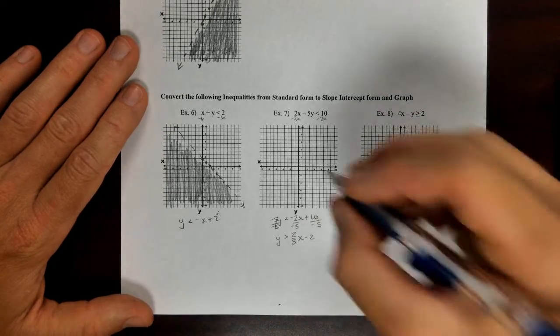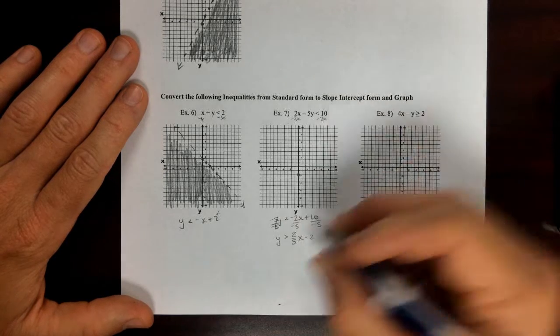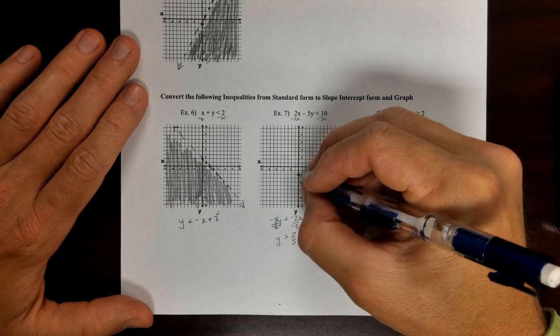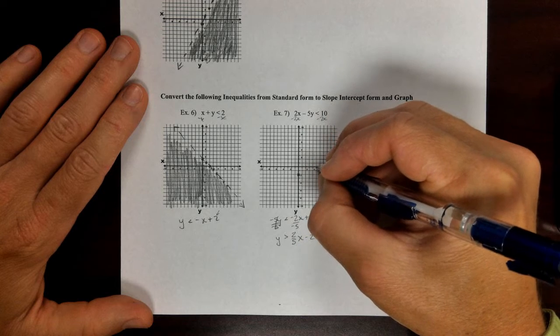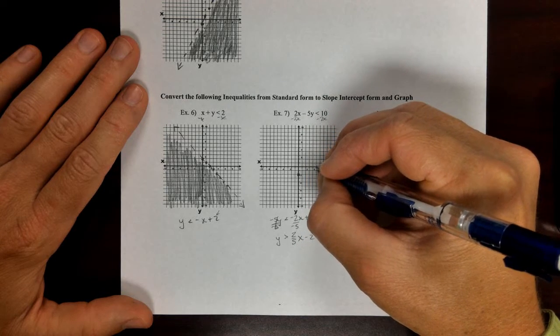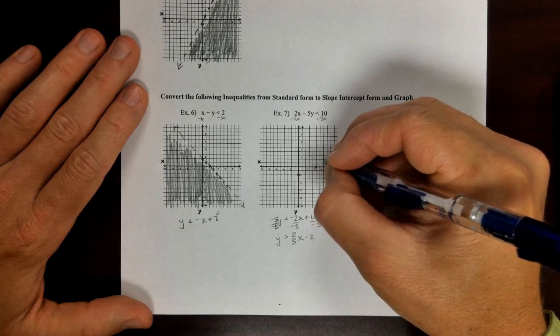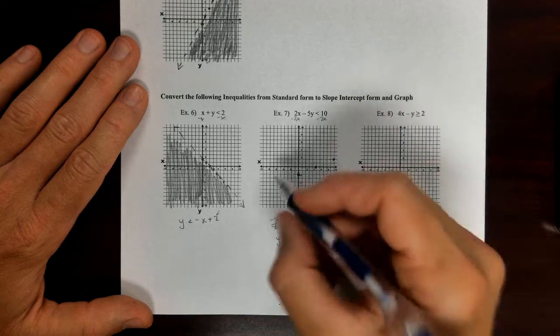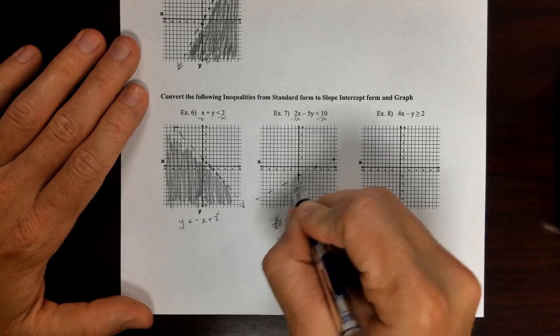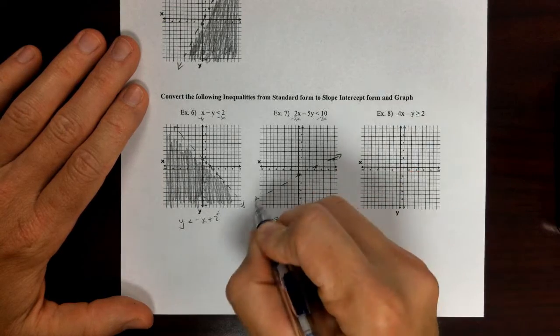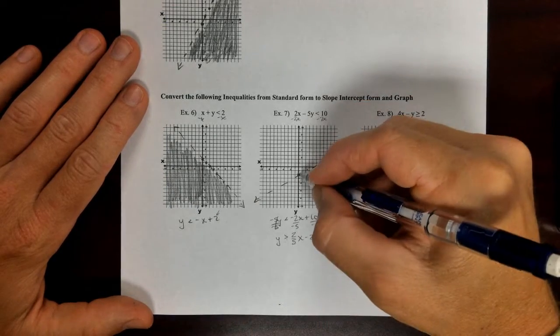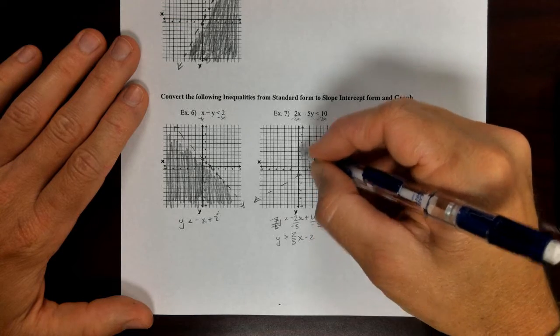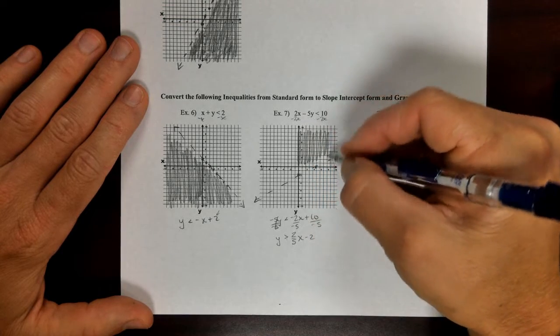10 divided by negative 5 is a negative 2. So let's go down 2. From there, we're going to go positive 2 over 5, so up 2 over 5. Let's do it again, up 2 over 5. And I'm going to connect those with a dashed line. It's greater than, it's not equal to. Dashed line. And it's greater than, so here's my y-intercept. I'm going to go up on the y-axis, and I'm shading up here.